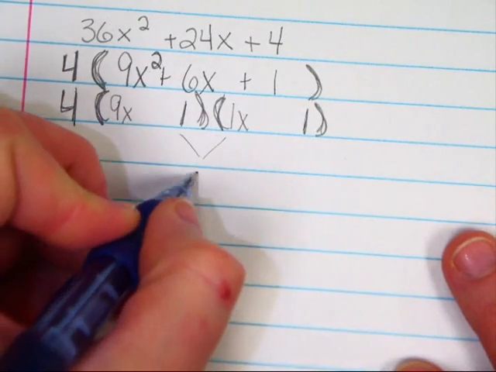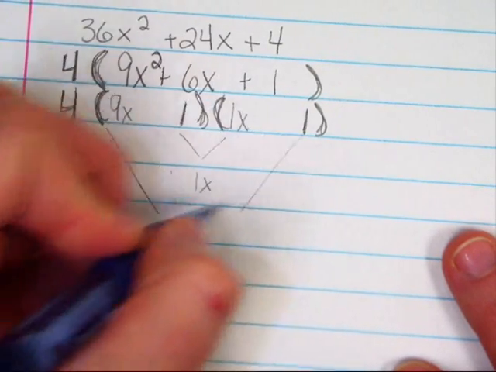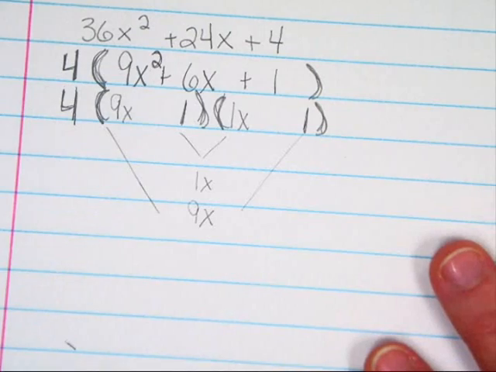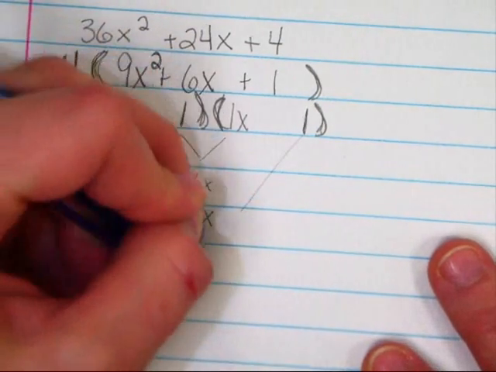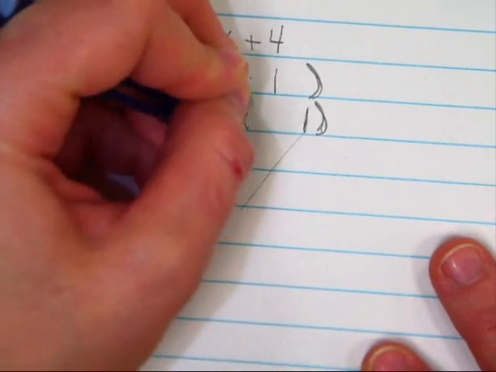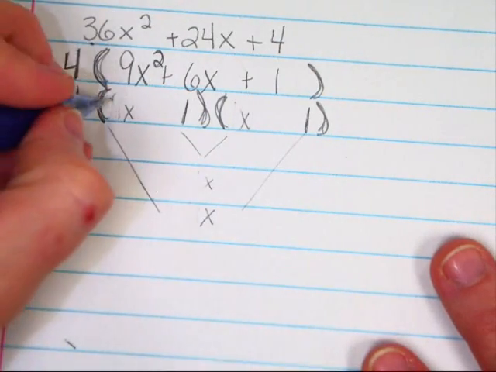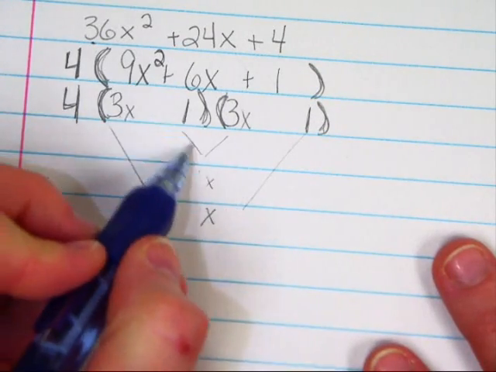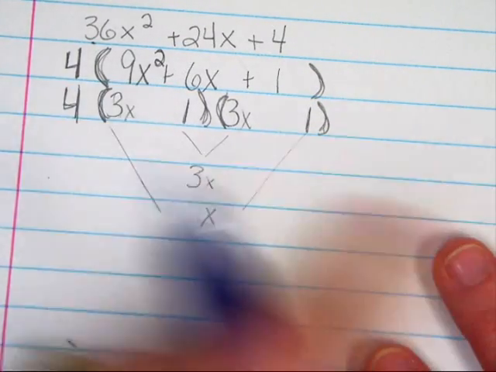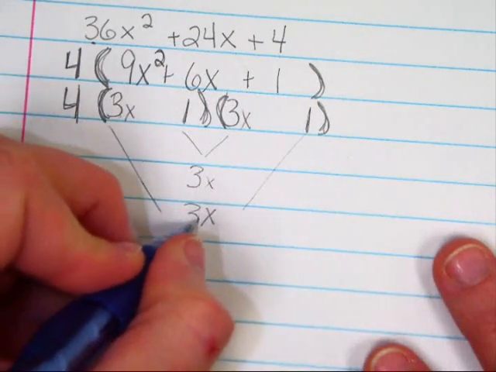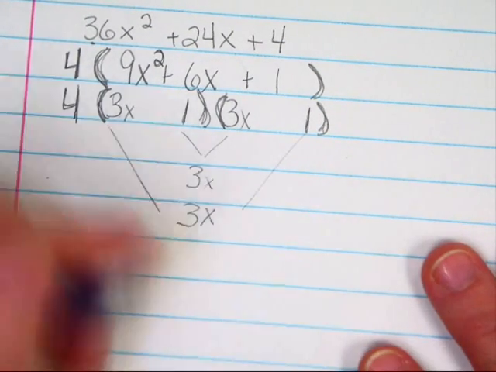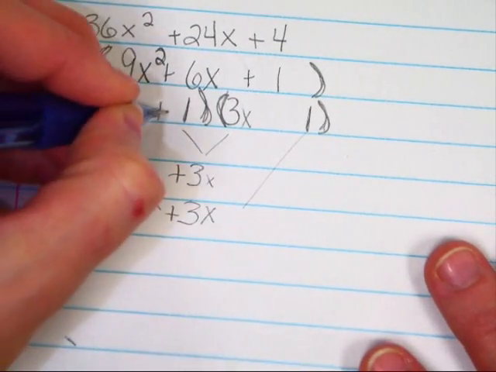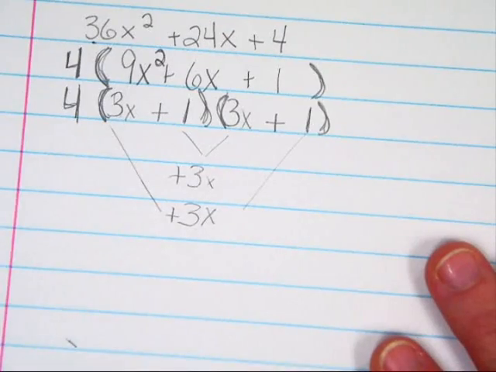Well, 1 times 1 is 1x. 9 times 1 is 9x. That will never make the 6x that we need. The other factors of 9 we can try are 3 and 3. 1 times 3 is 3x. 3 times 1 is 3x. That will get us our 6. We need a positive 6, so these are both plus.